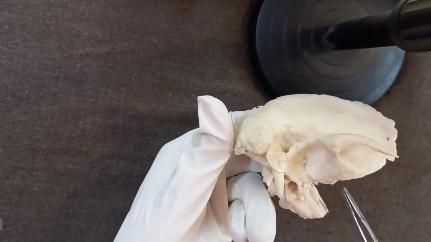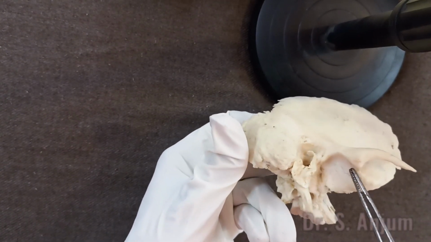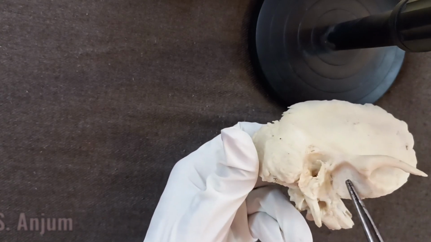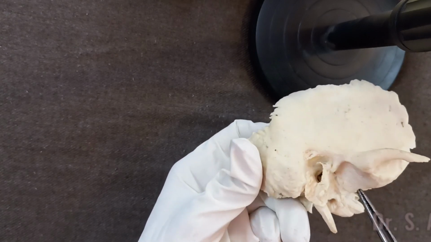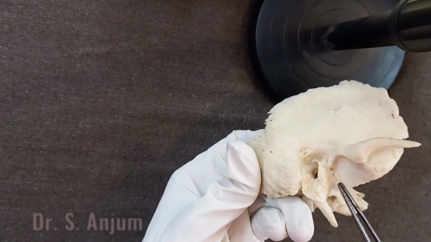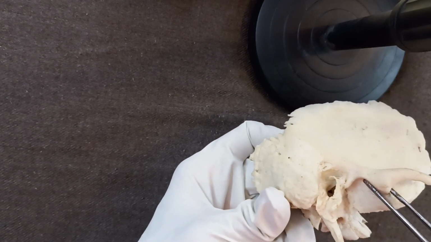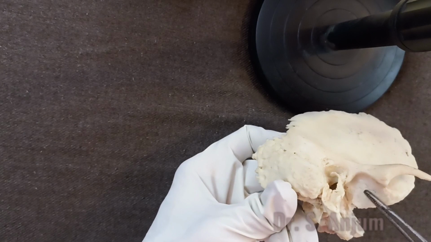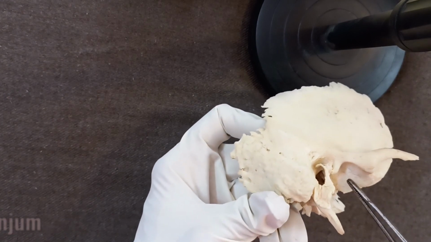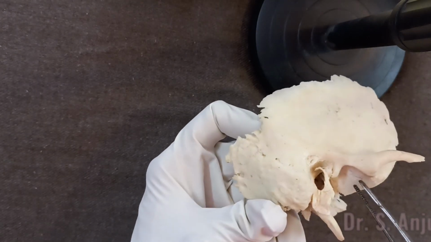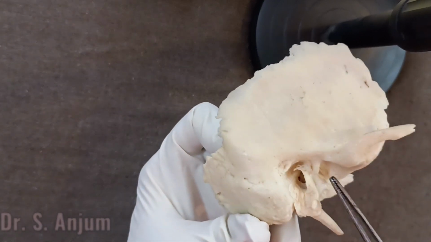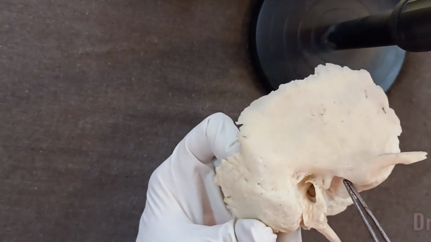The mandibular fossa has two parts: one is the articular part, another is the non-articular part, and both are separated by the squamotympanic fissure. The base of the zygomatic process forms the articular part of the mandibular fossa, in which the condyle of the mandible articulates.